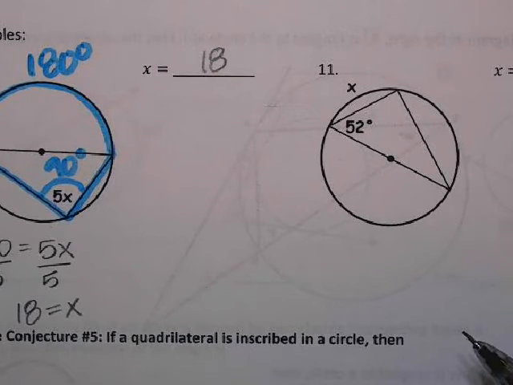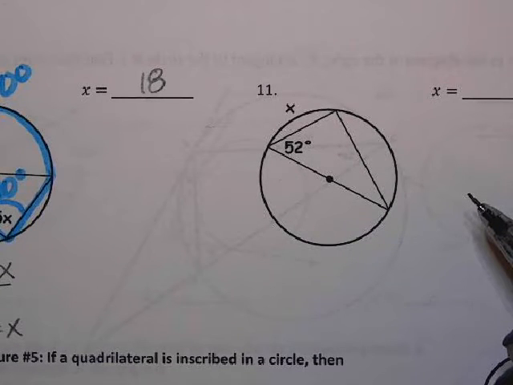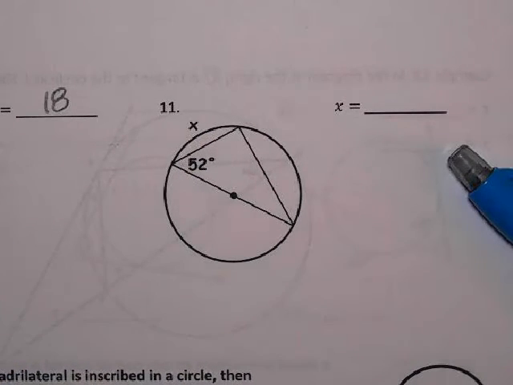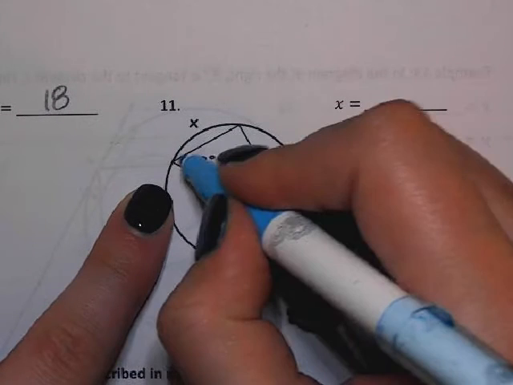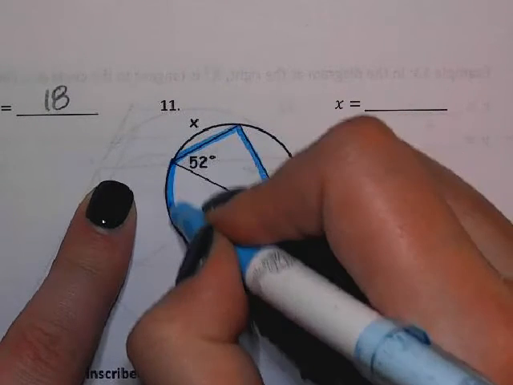Now, sometimes we're going to run into problems where we don't really know how to get to the answer super easily. In that case, I just start to label everything that I can figure out, because that makes it a little easier. I'm going to start off with that angle that is probably 90 degrees, because that's what we're practicing right now.